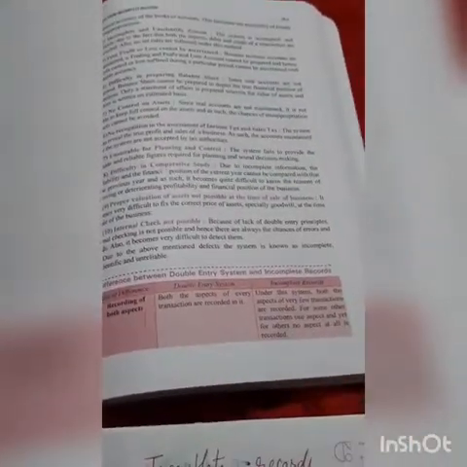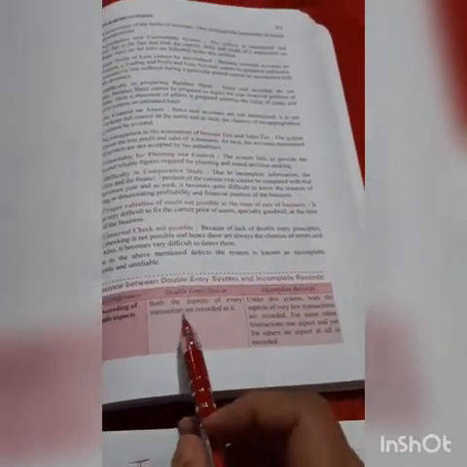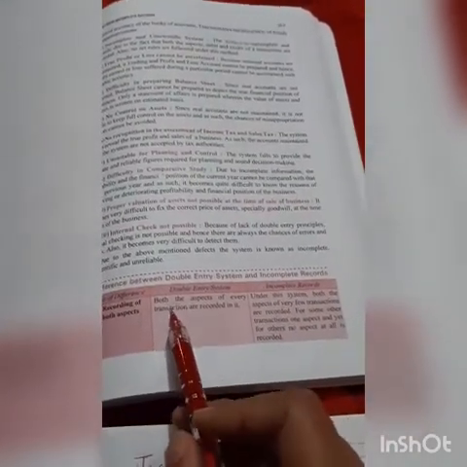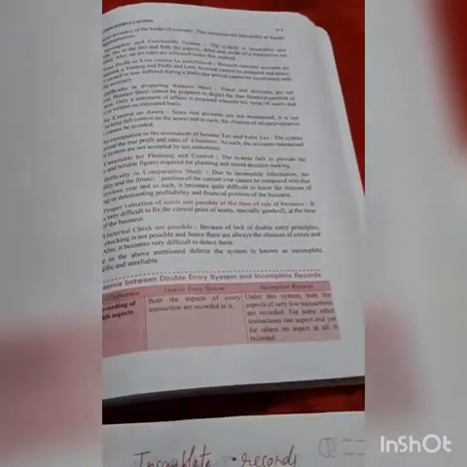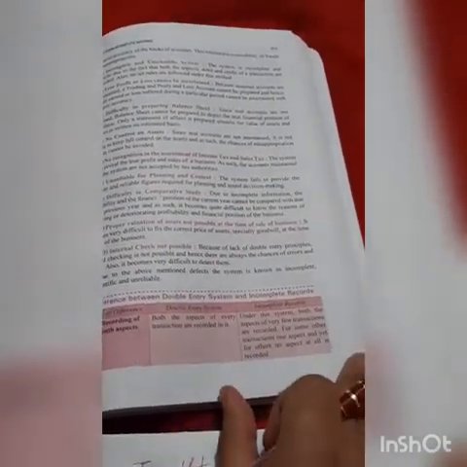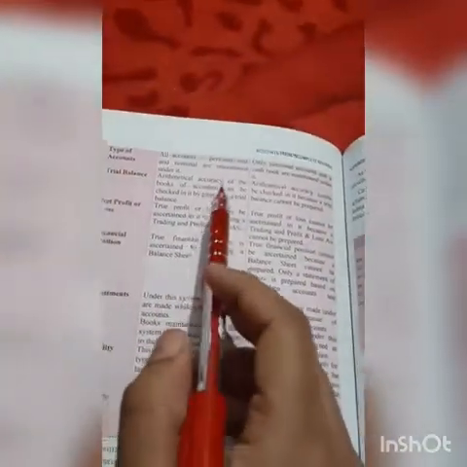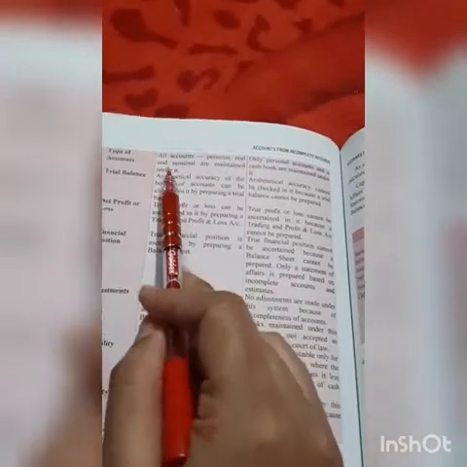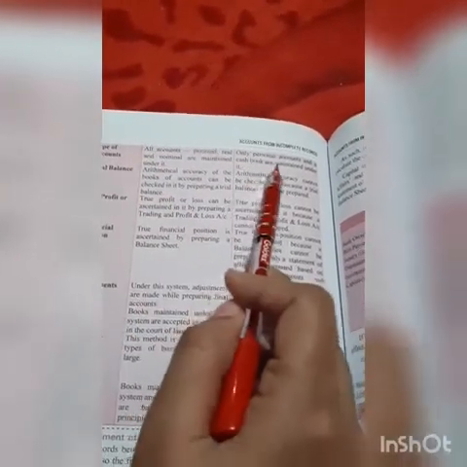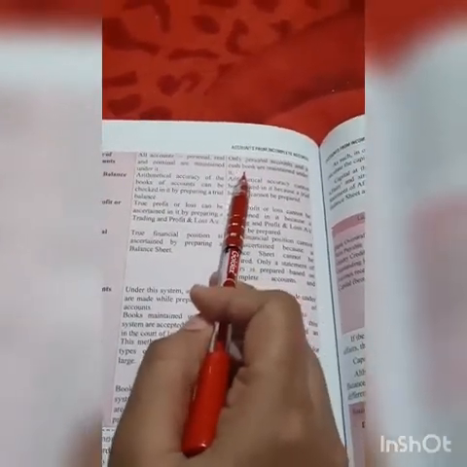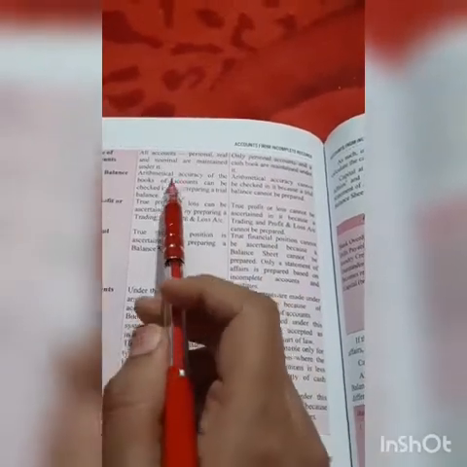This is the theoretical section. No need to write this down. Look at the difference between the double entry and the single entry, incomplete records. The double entry system records all the aspects of a transaction, but in this single entry system only a few transactions are recorded. Types of account: in the double entry, we record personal, real and nominal accounts, and in single entry, only personal accounts are recorded and a cash book is maintained.